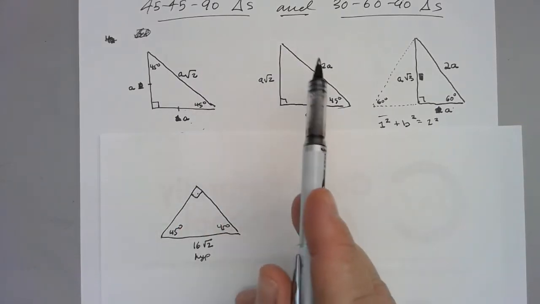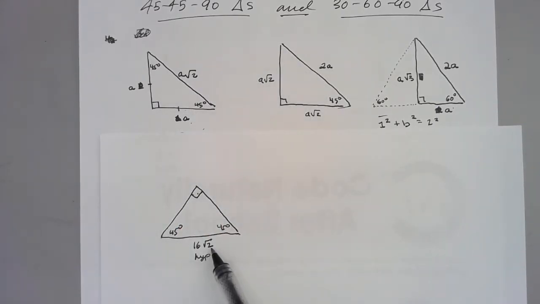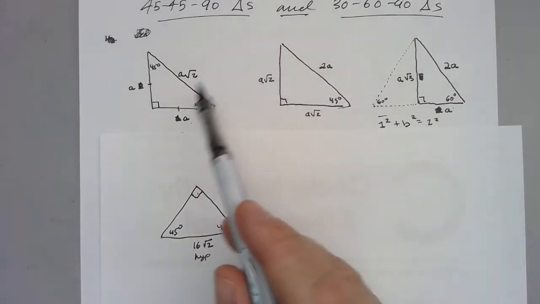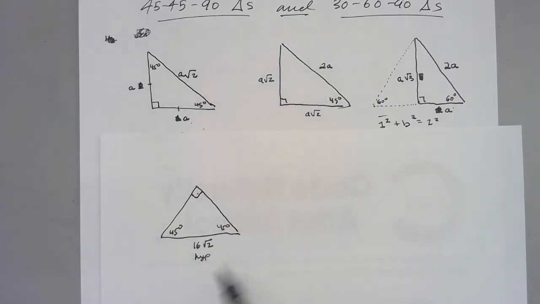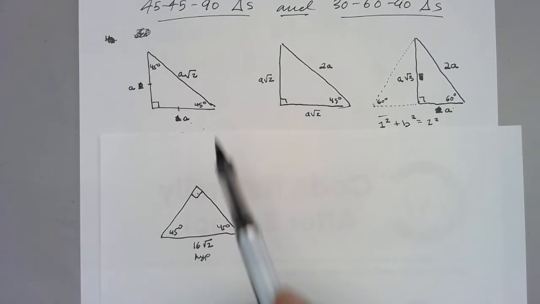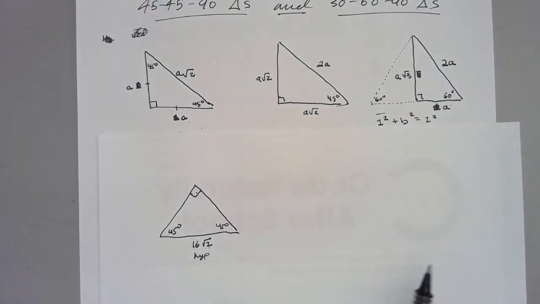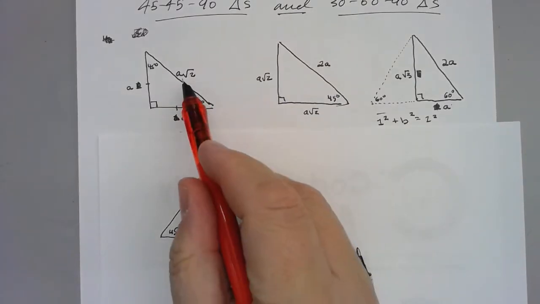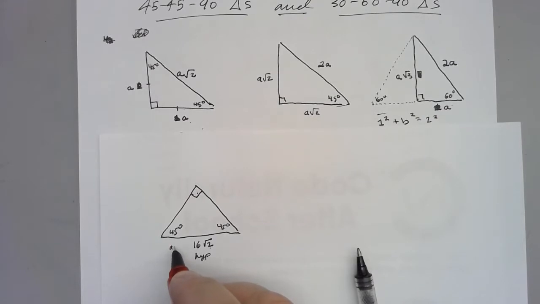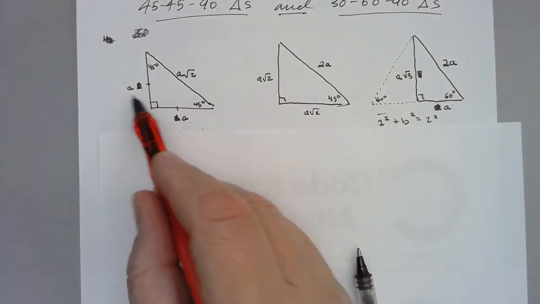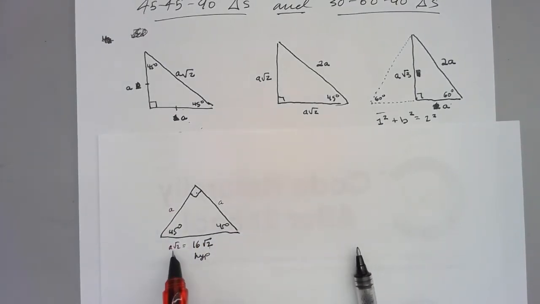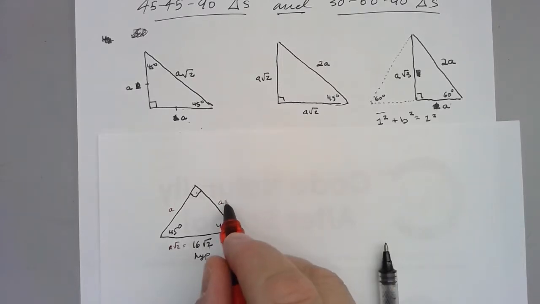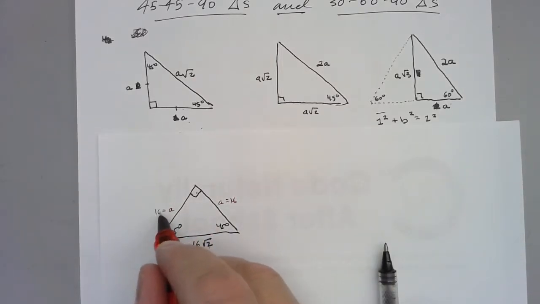So if I look at my two templates, since this has a root 2 on the hypotenuse, I want to choose the template that also has the root 2 on the hypotenuse. That's this one. This has square root 2 on the hypotenuse. This one doesn't. So what I do then is I match the template up with this particular example. So the template has a root 2 on the hypotenuse, and it's got a on the other two sides, a and a. And just by inspection, a must be 16, which means that this is 16 and this is 16, and that's it.